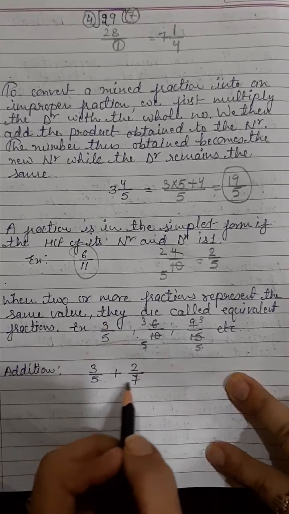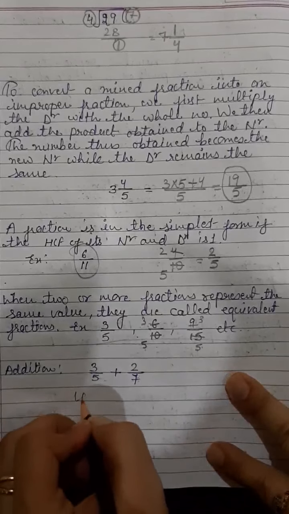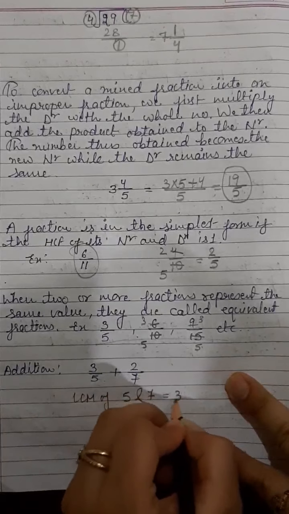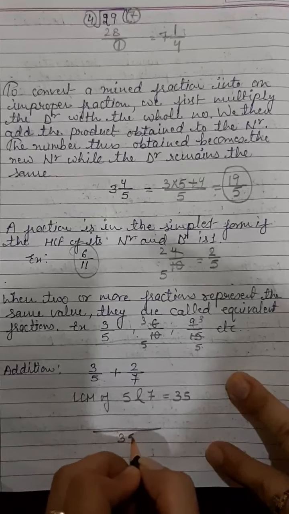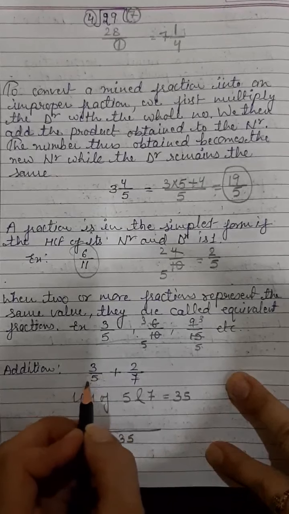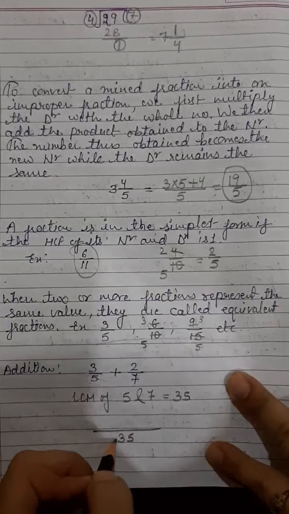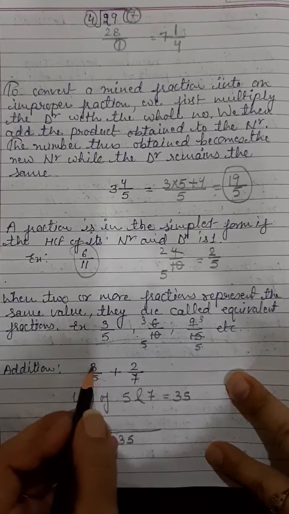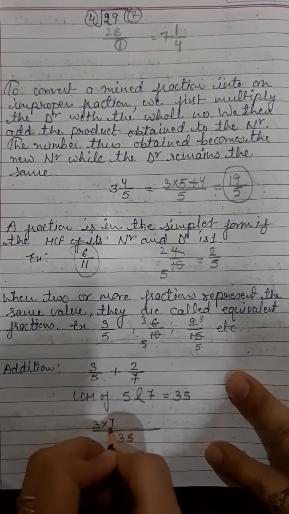Here the denominators are different, 5 and 7. In that case, first you have to take the LCM. The LCM of 5 and 7 is 35. Now you have to make the denominator 35. Which number do you have to multiply with 5 to convert it into 35? 5 7s are 35, so 7 should be multiplied with the numerator also. Clear? So 3 into 7.